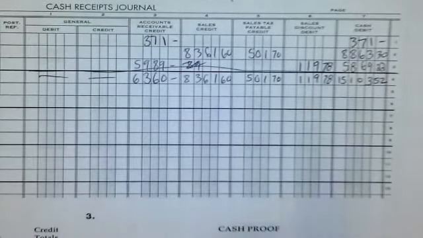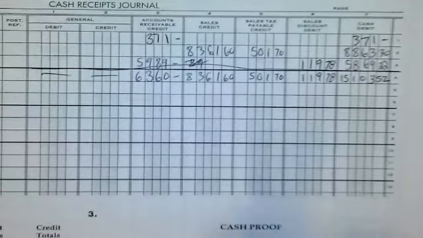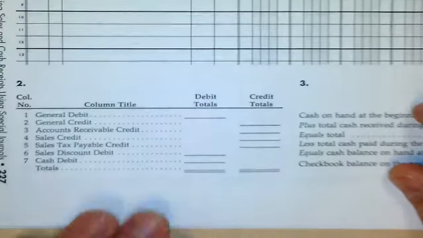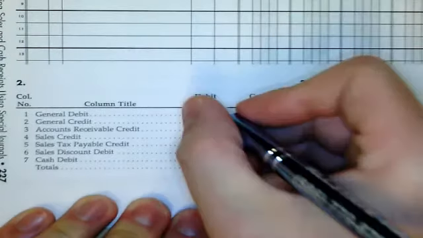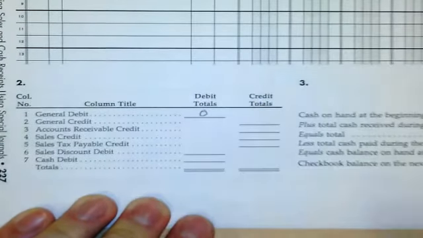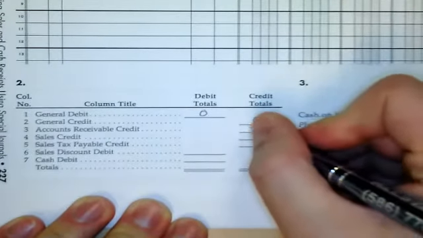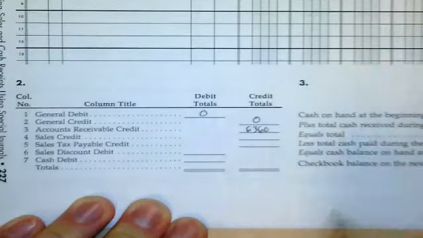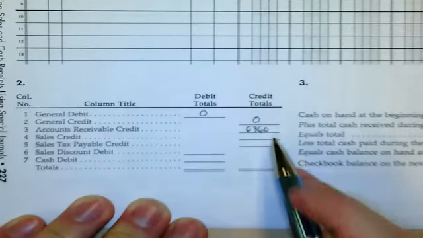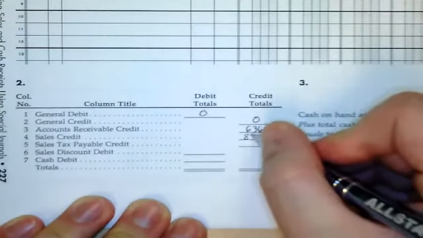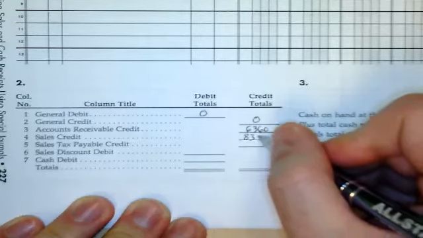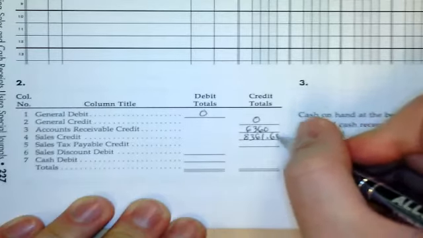Now we're going to do the same thing we did last week, where we add up the different totals and see if our debits equal our credits. So let's do that down here. Our general debit total is 0. General credit is 0. ACREC credit 63.60. Sales credit is 83.61.60.